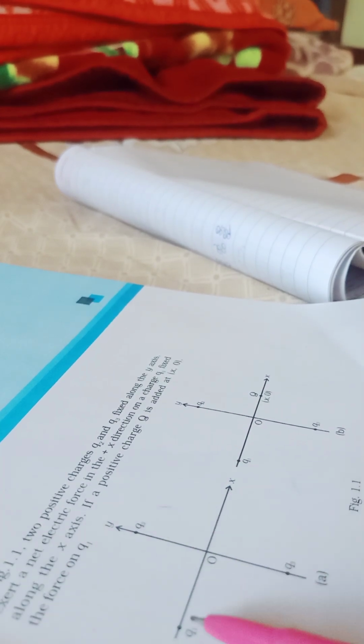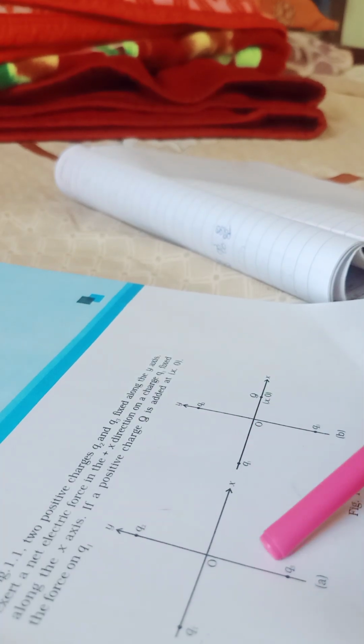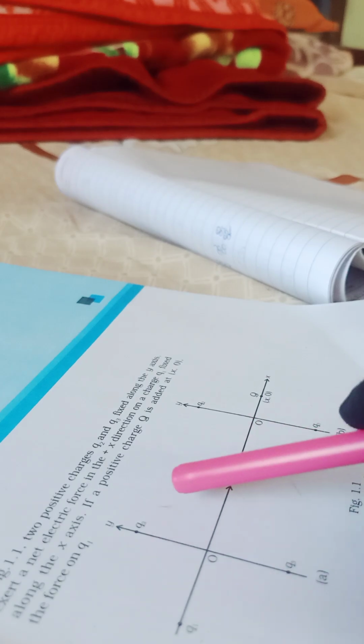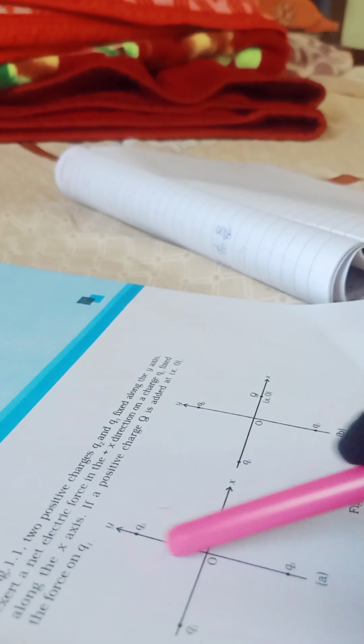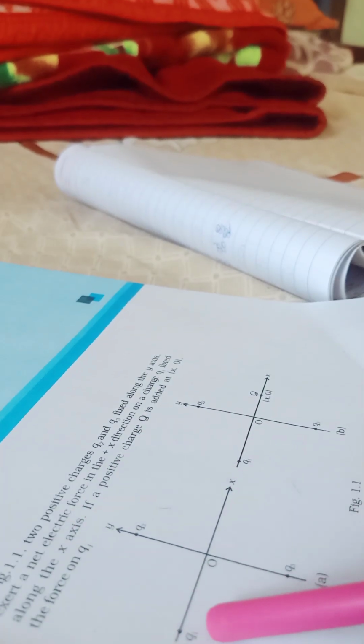So on the x-axis we have Q1 and on the y-axis we have Q2 and Q3, and Q2 and Q3 exert a net electric force on Q1.